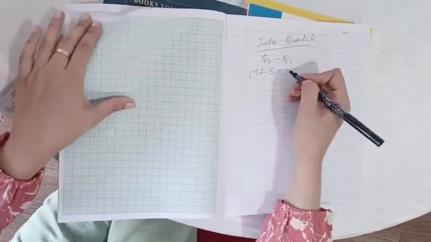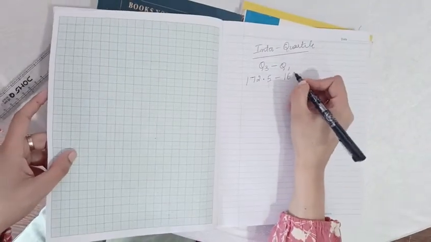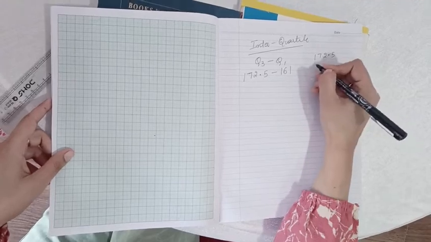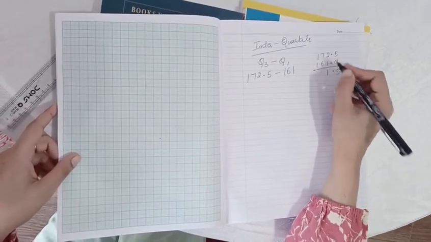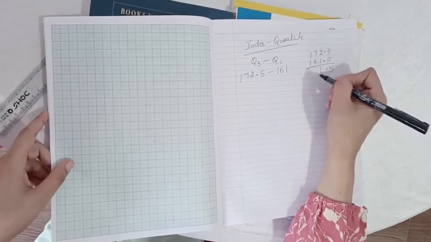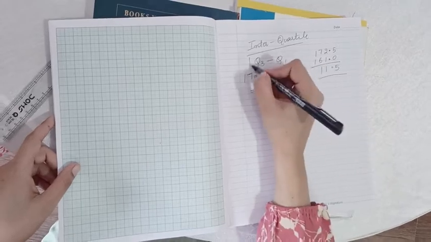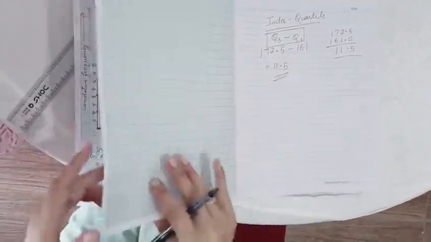So Q3 minus Q1. Q1's value we have found as 161. So we can do the subtraction. 172.5 minus 161 is equal to 11.5. So our interquartile range, which is equal to Q3 minus Q1, is equal to 11.5.